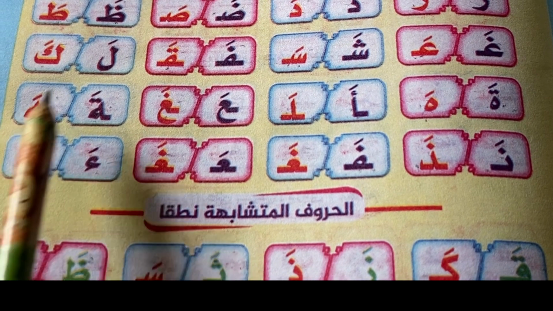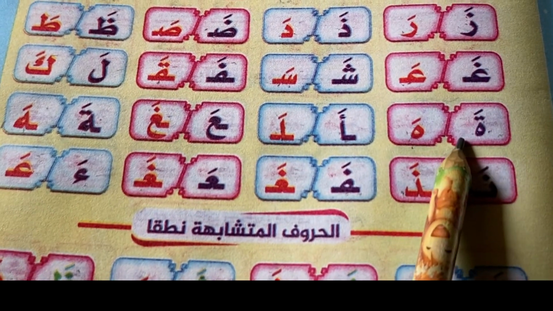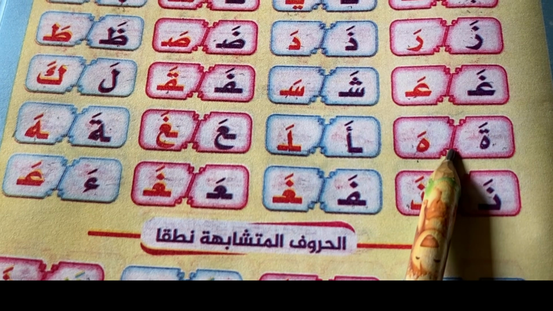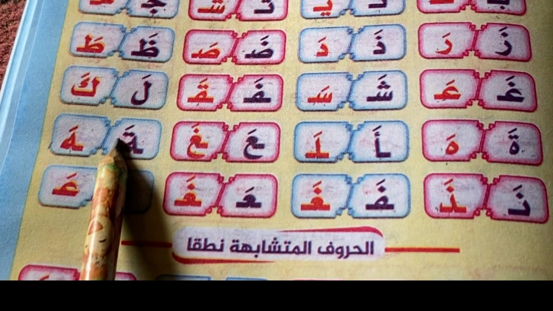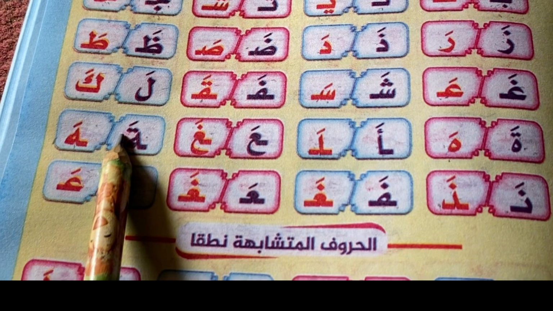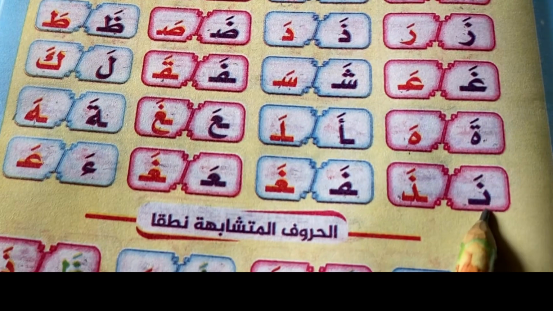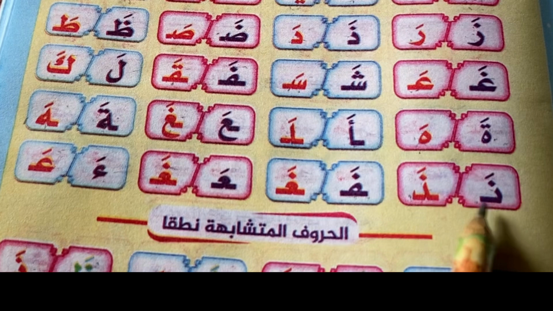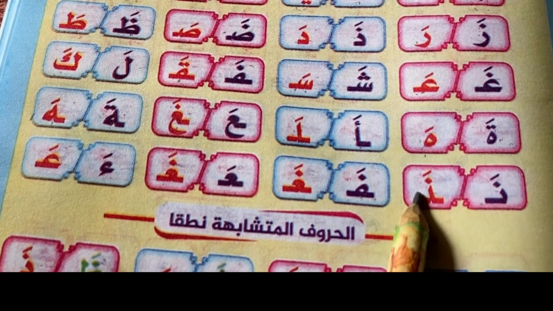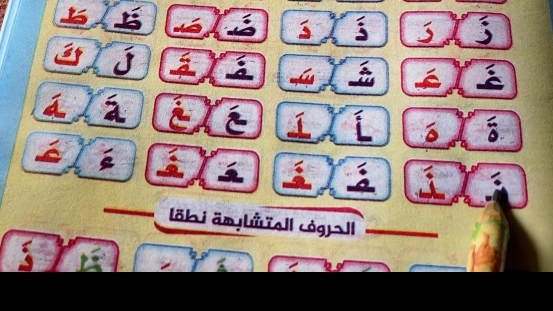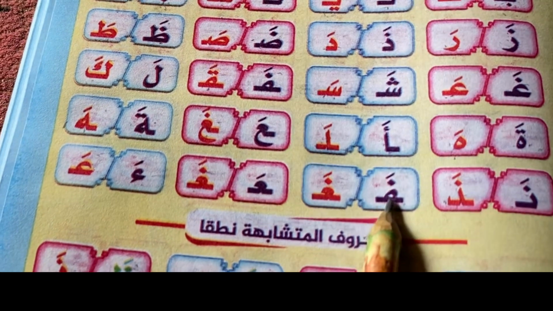If you can see it, this Ta'un and this Ta'un, they are the same, because if you watch my last lesson, this Ta'un and this Ta'un, they are the end Ta'un. Ha'un also, this is the end Ha'un. Nunun and Zalun, you can see they have similarity, but you can see how they write Zalun and how they write Nunun. Nunun has one dot, Zalun also has one dot.